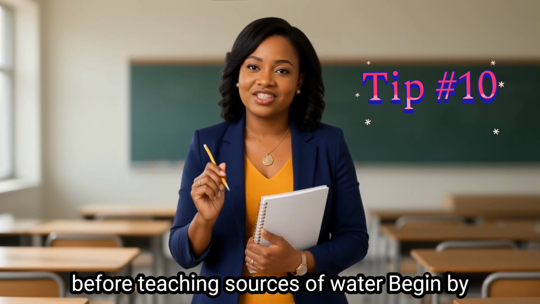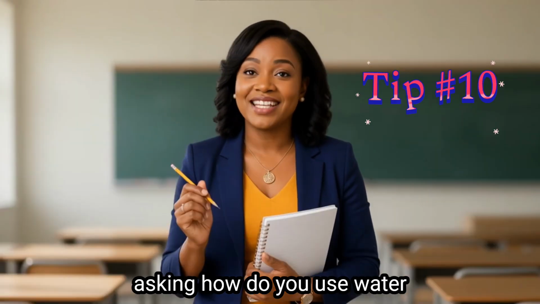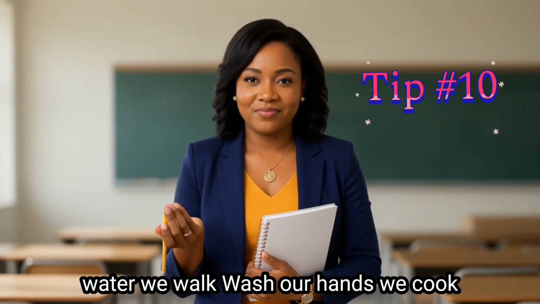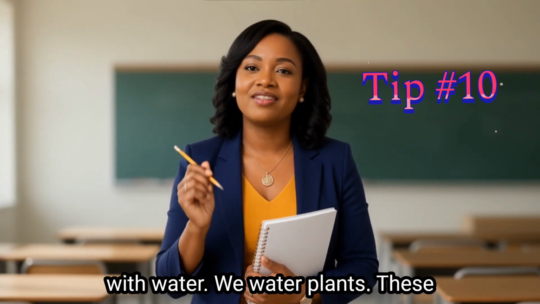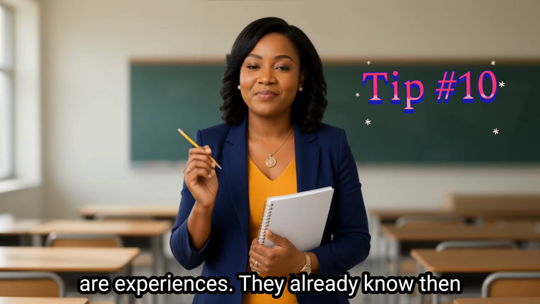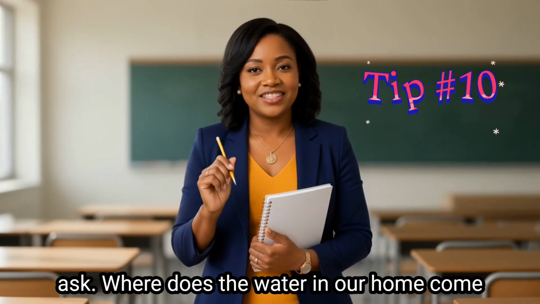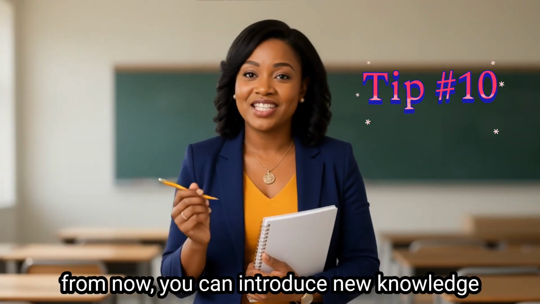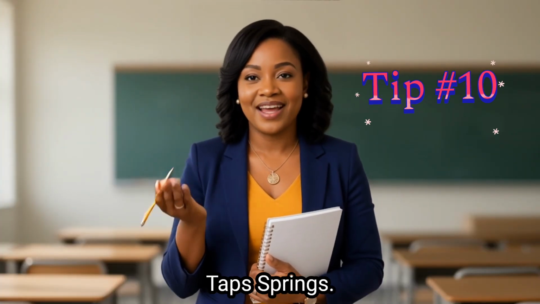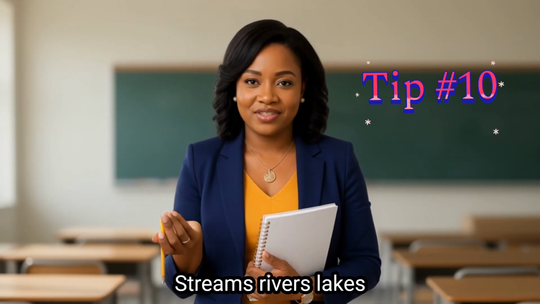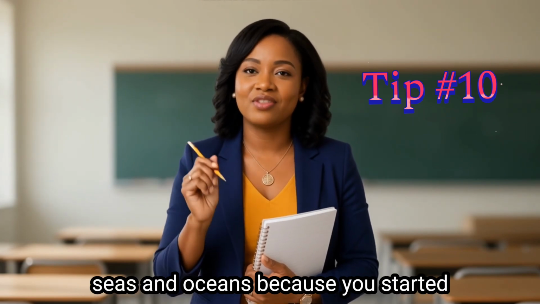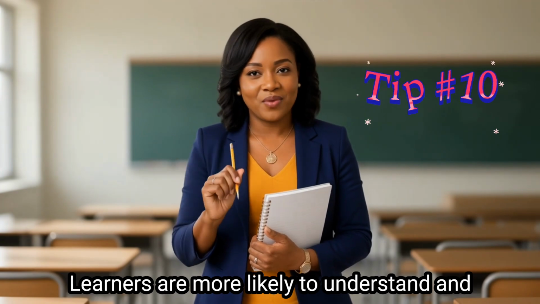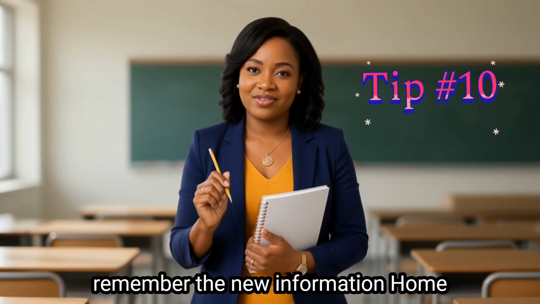For example, before teaching sources of water, begin by asking, how do you use water every day? Children might answer, we drink water. We wash our hands. We cook with water. We water plants. These are experiences they already know. Then ask, where does the water in our home come from? Now you can introduce new knowledge by explaining that water comes from taps, springs, streams, rivers, lakes, seas, and oceans. Because you started with their everyday experiences, learners are more likely to understand and remember the new information.